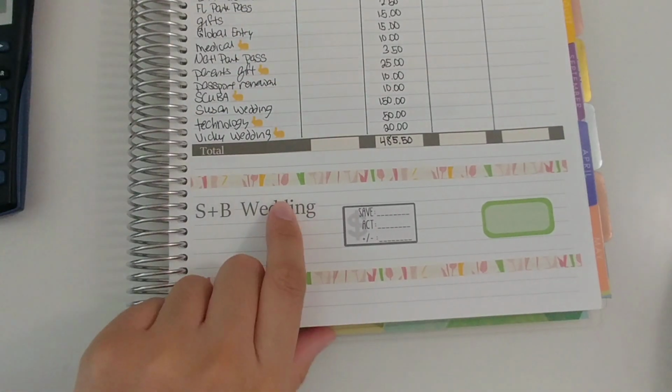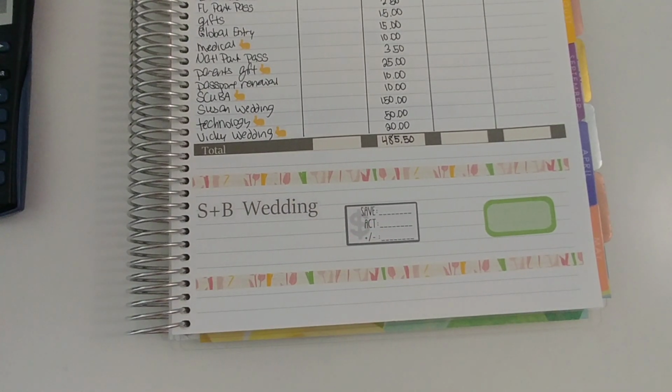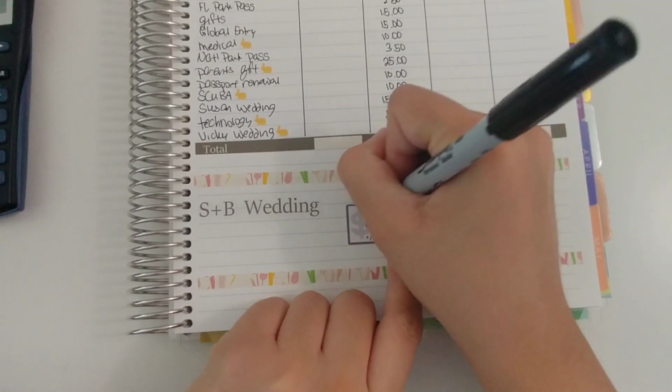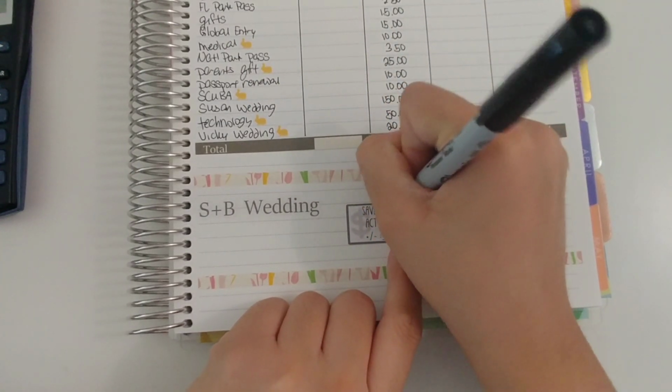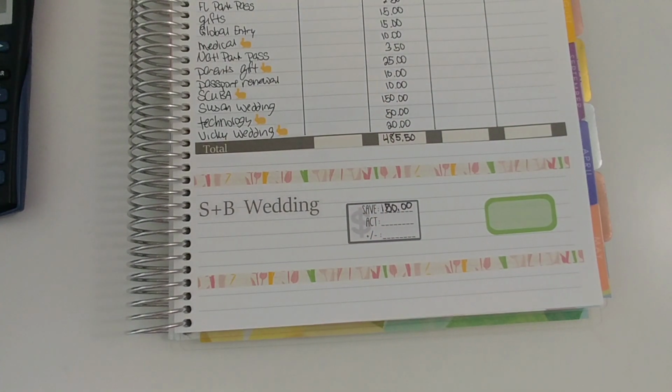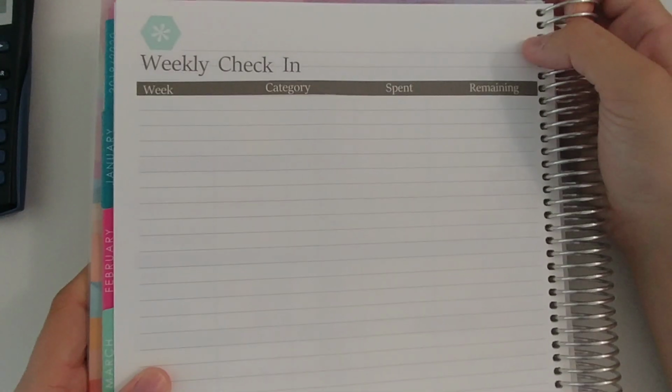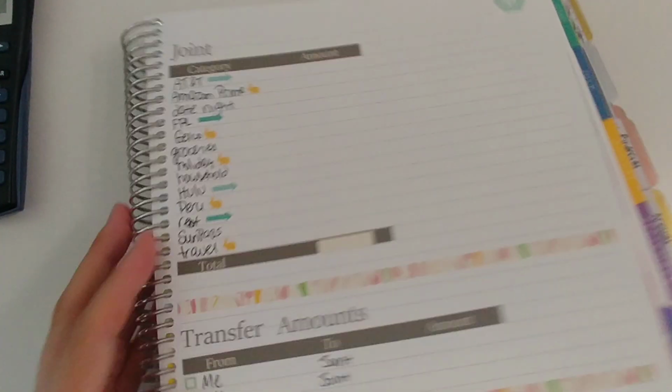And then same with this category, Susan and Brandon's wedding. I'm planning on saving $150 this month. And if I save any extra, I'll put it in the actual, and again, the total amount here. Okay. So this next page is just the weekly check-in.